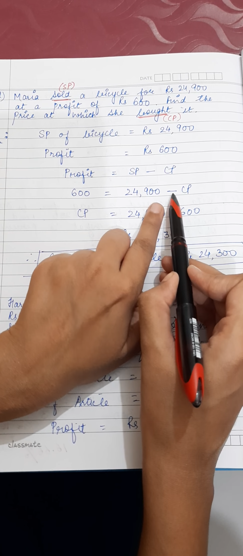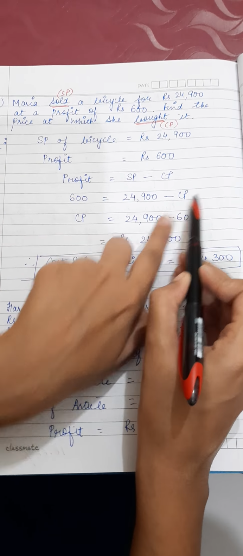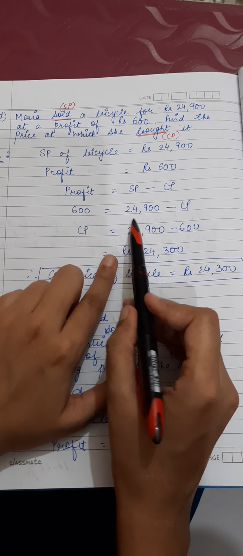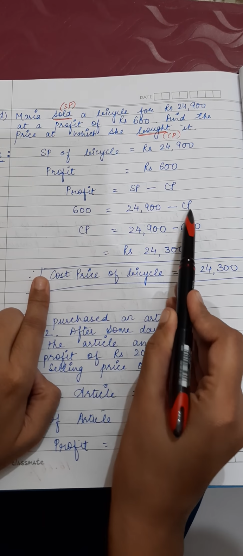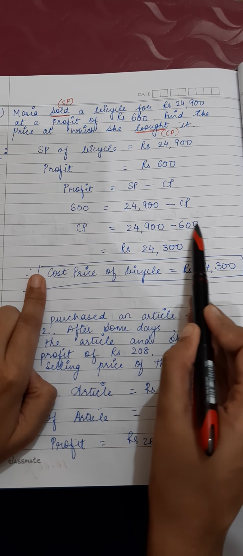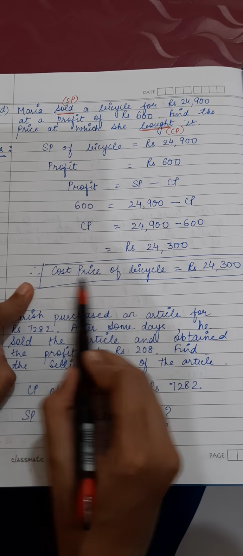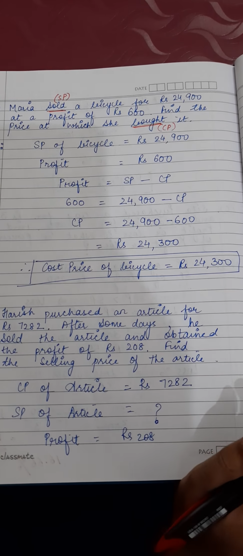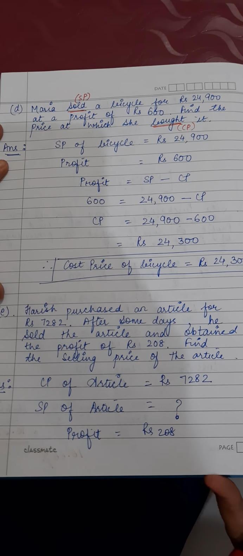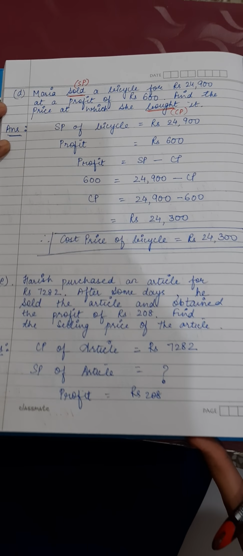So now this CP is in negative. Okay, so this CP we are going to take to the other side. This will become 24,900, and 600 I am going to take to the other side, and it will become minus. When you will subtract it, the cost price of the bicycle will be rupees 24,300. This is your D part. Now let's do E part.